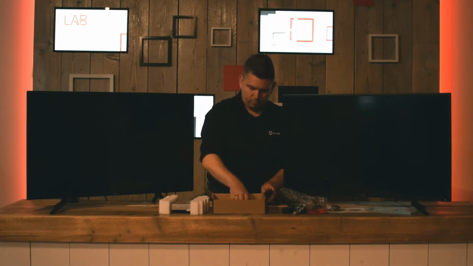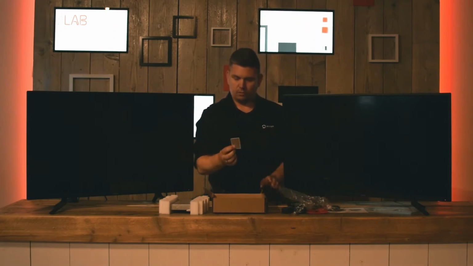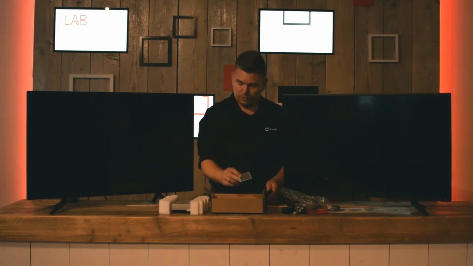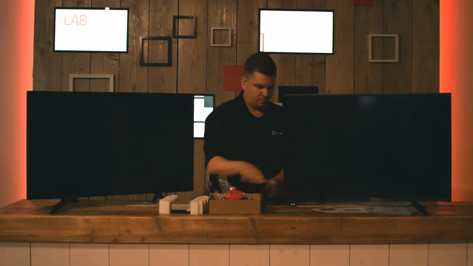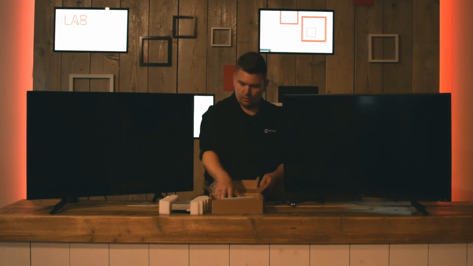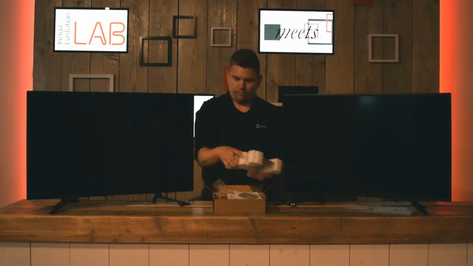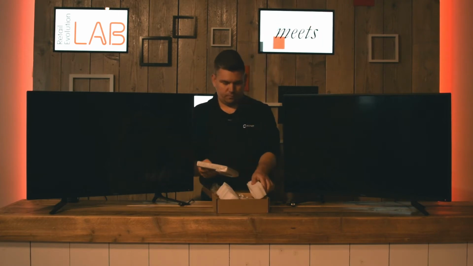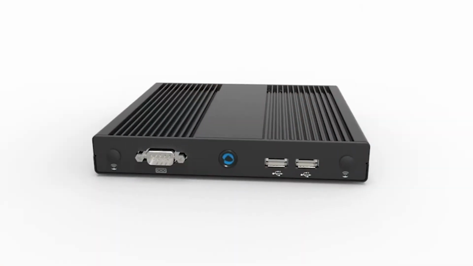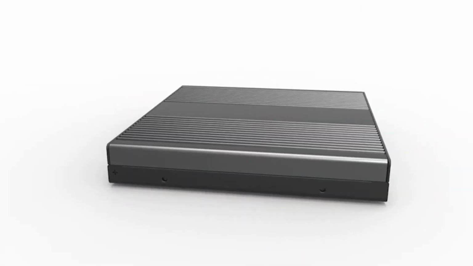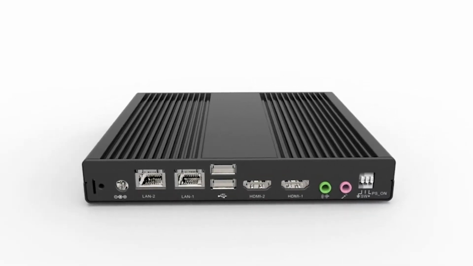Then we have a sticker which you can stick to the bottom of the unit if you want. So put this back. Then we have the unit itself. Well, it's a little black box. Really thin. It's passively cooled.